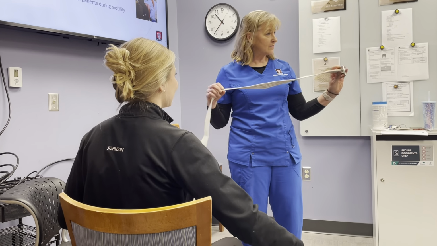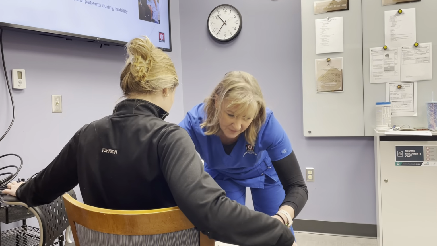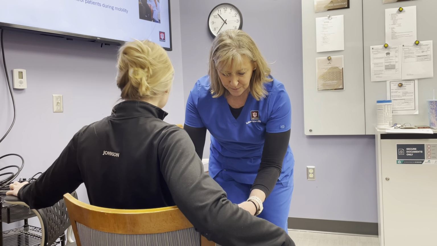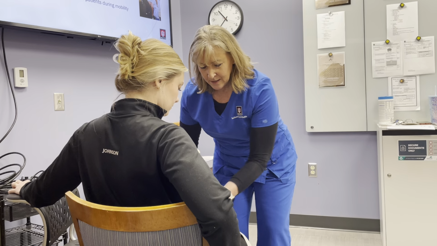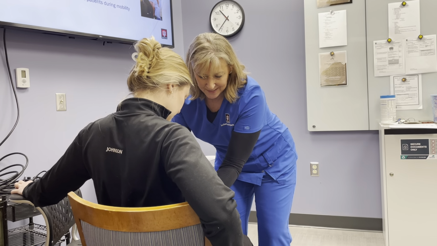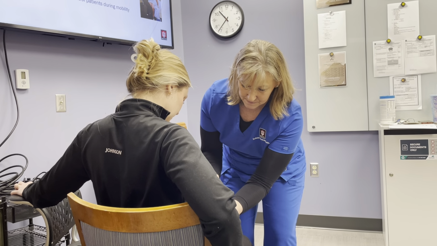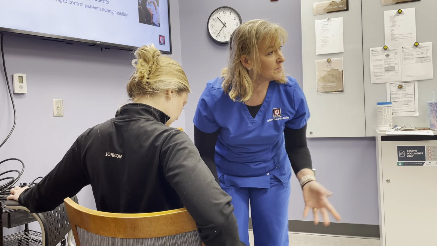So everybody's familiar with the gait belt, right? And just know when you put that gait belt on initially, when they're sitting, it may feel tight, but once they stand up, it will loosen a little bit. So I always make it snug when they're sitting. And then I also try to give the patient control.